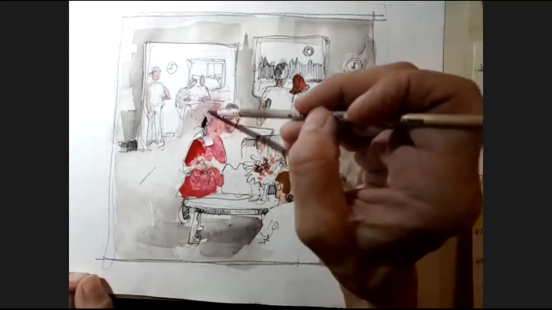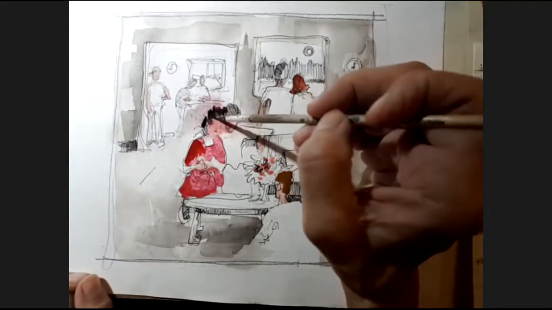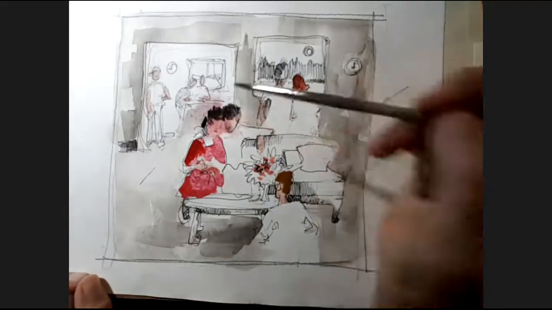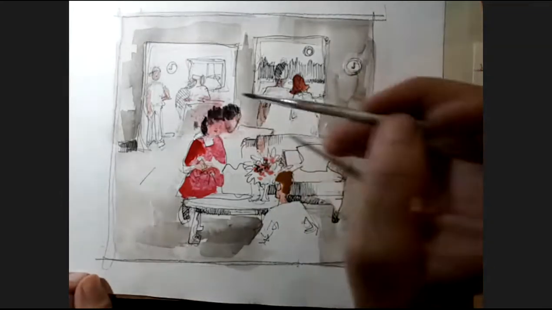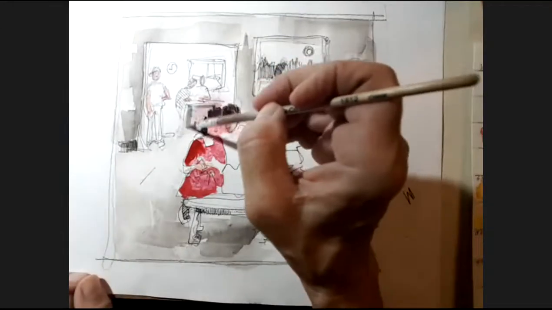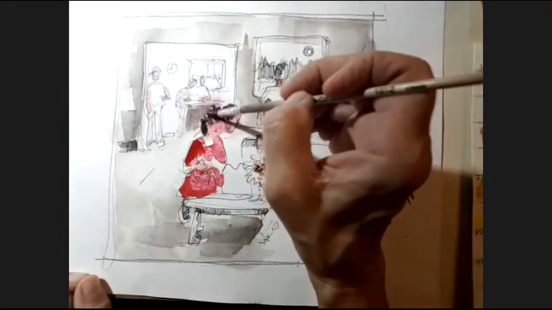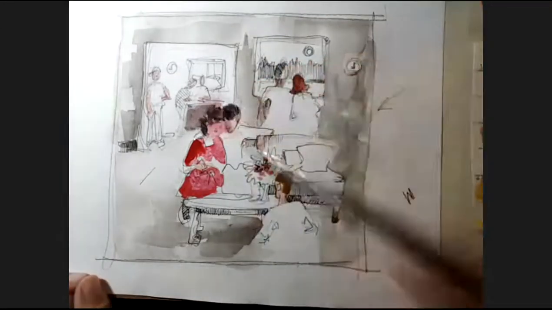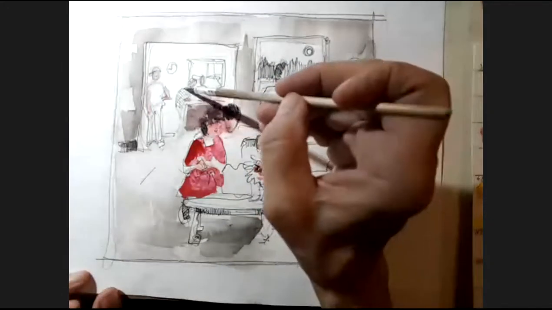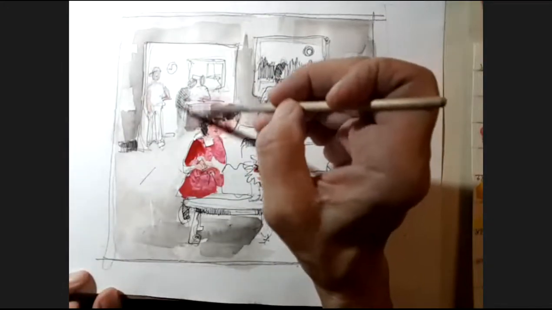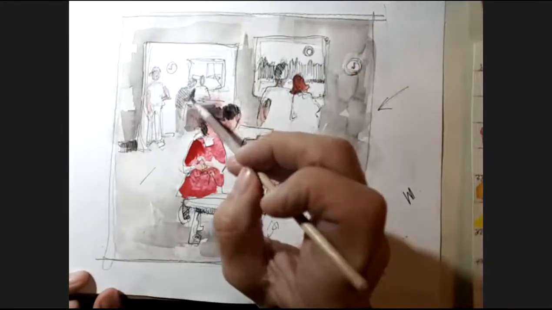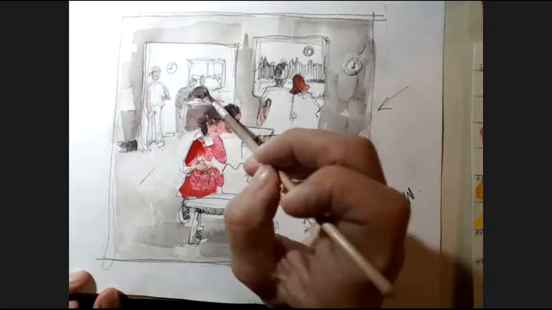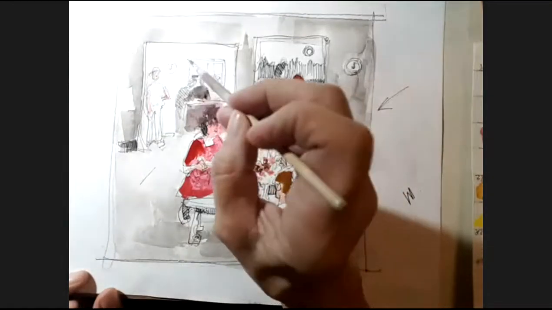Let's see, her hair is dark. I'll just run right up into his. There we go. And then I want to do a little bit of soft kind of counter space back here. Good. Maybe put some dark in these figures while I'm at it. I want this guy light because they're against the window.